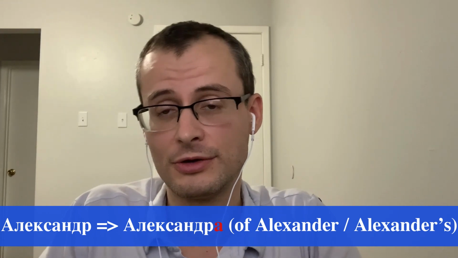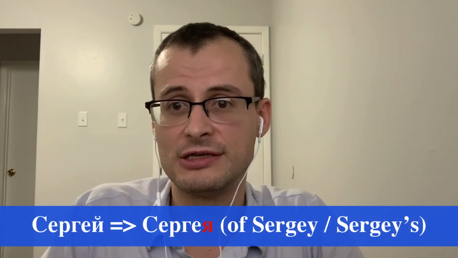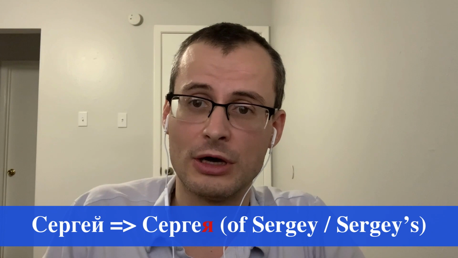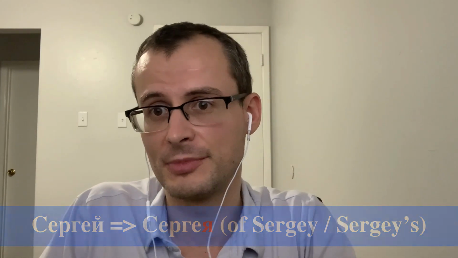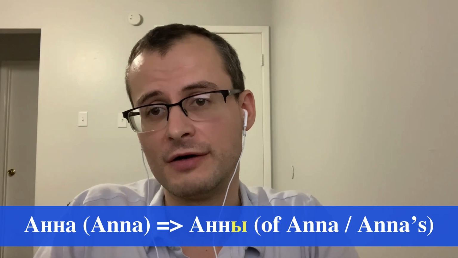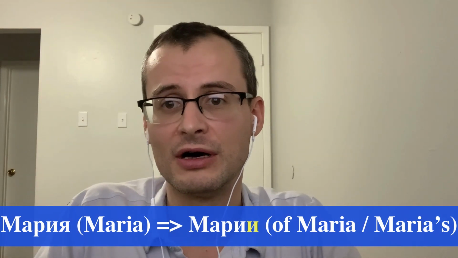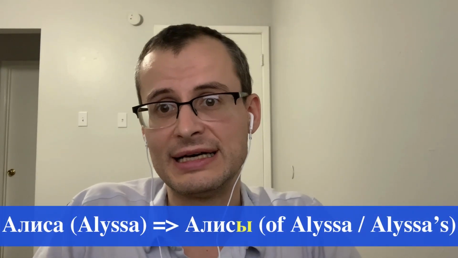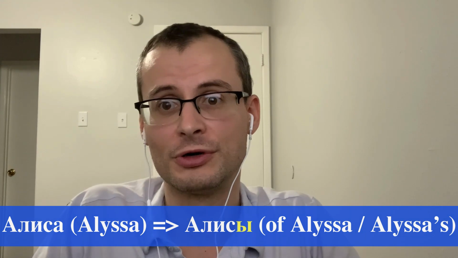Of Alexander or Alexanders. And another example is Sergei, right? In the genitive case would become Sergeya, which would mean of Sergei or Sergei's something. And let's look at some common female names. For example, Anna would become Anni in the genitive, right? Of Anna or Anna's. Maria would become Marii, of Maria or Maria's. Natasha would become Natashi, of Natasha or Natasha's. And for instance, Alisa would become Alisi, of Alisa or Alisa's.